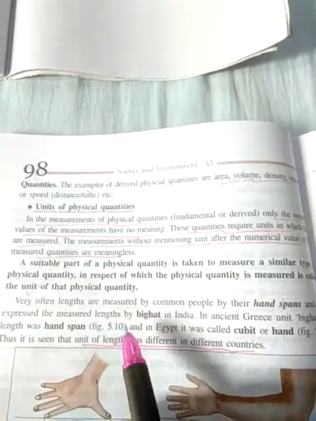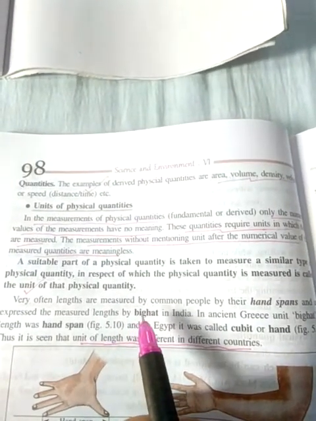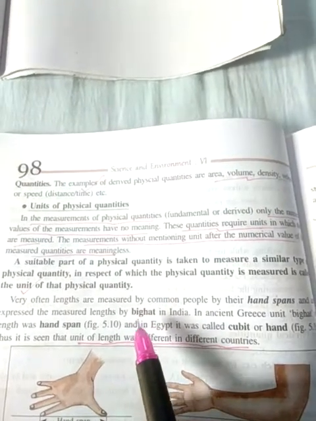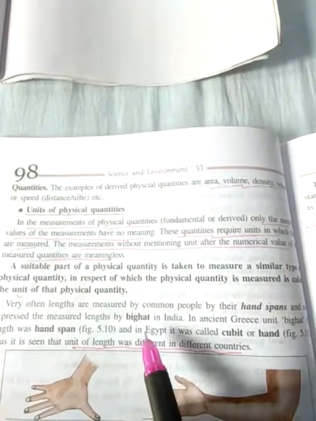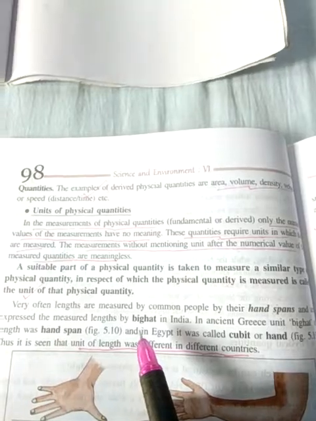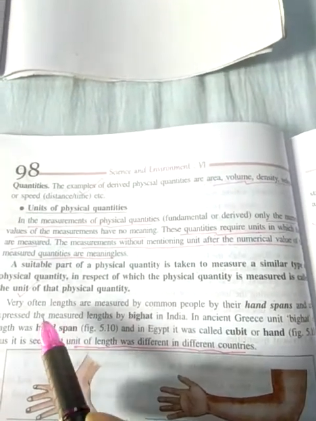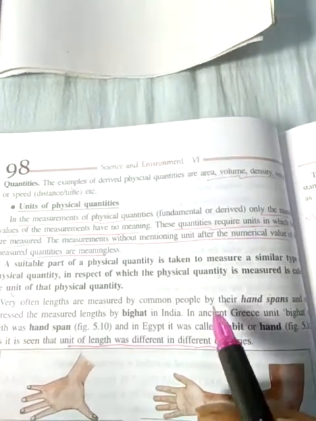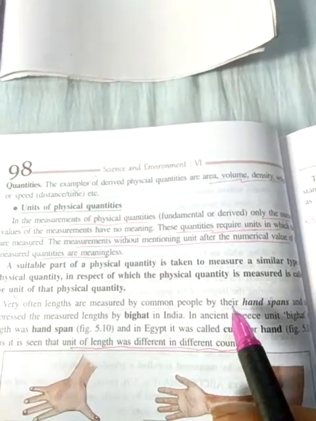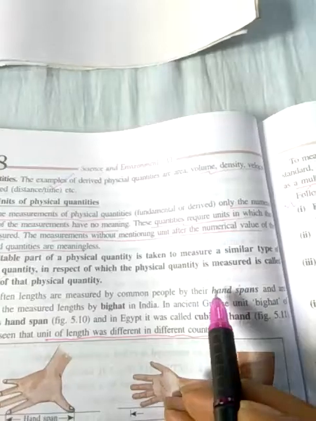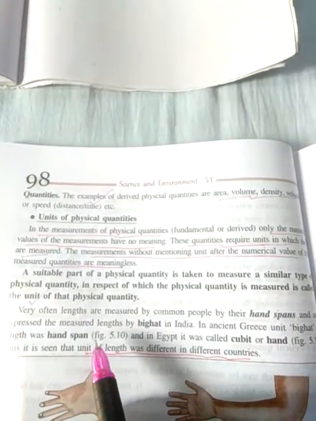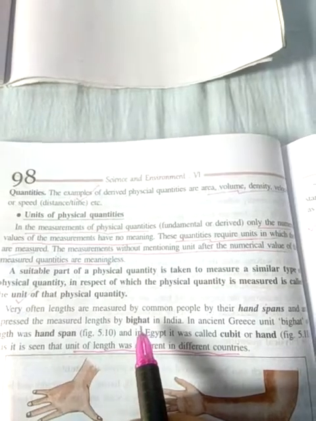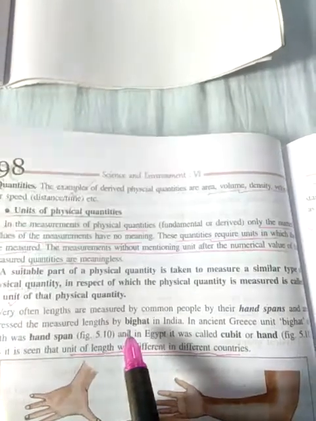Now see, in order to measure length, which is a physical quantity, different countries have different concepts. Very often lengths are measured by common people by their hand spans. So hand span is a method of measuring length, and the measured length is expressed in bigha in India. So in India, bigha is used to measure length.